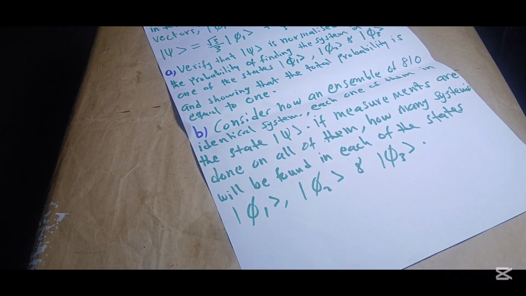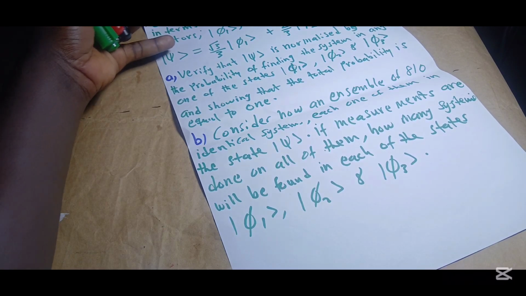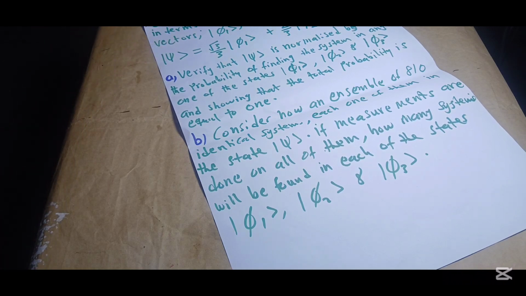Before we start with this question, what exactly is an ensemble in quantum mechanics? Imagine you prepared 1,000 identical electrons, all in the same quantum state. You measure the same property, let's say you measure their spin, on each one of them.